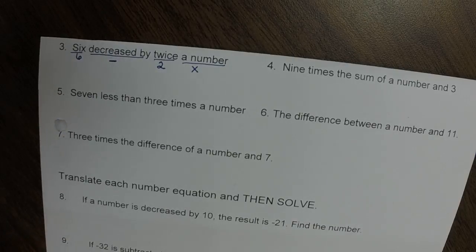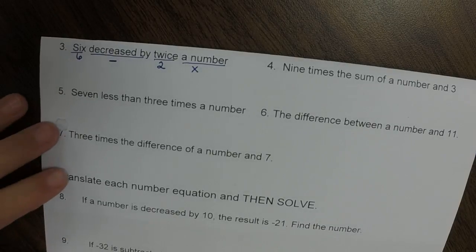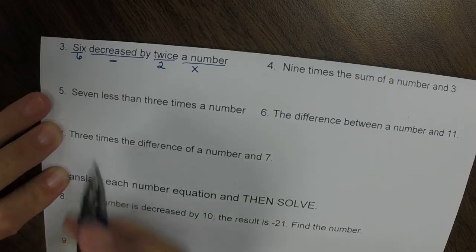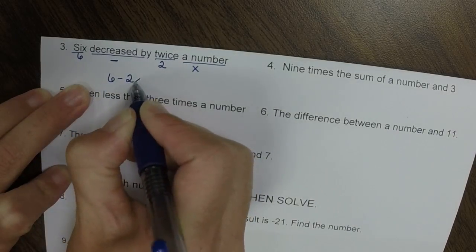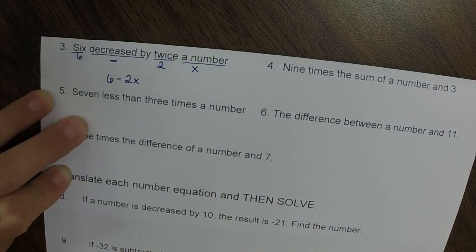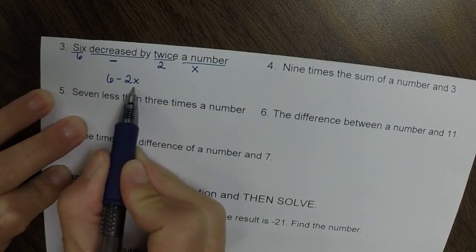Well, this doesn't have more than or less than in it, so it's just going to be exactly what we see. So 6 minus 2x. And again, multiplication means we're going to have the numbers squished together.